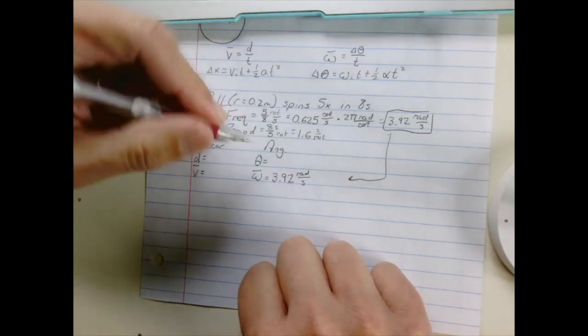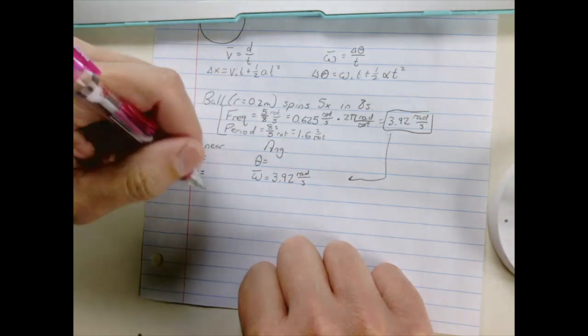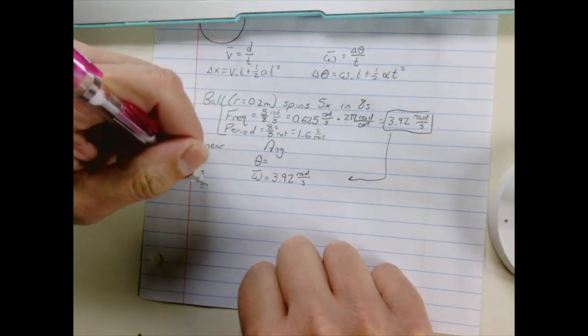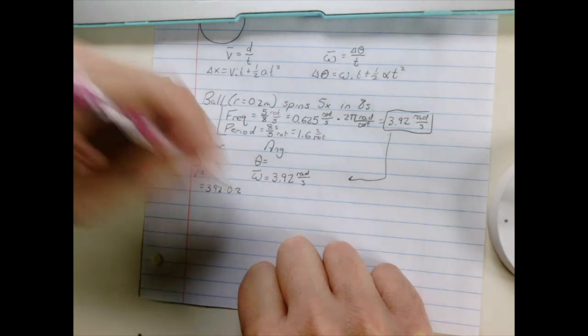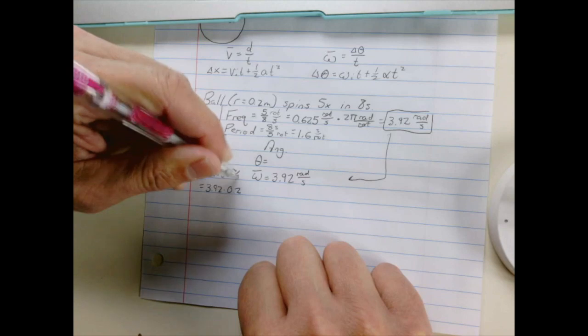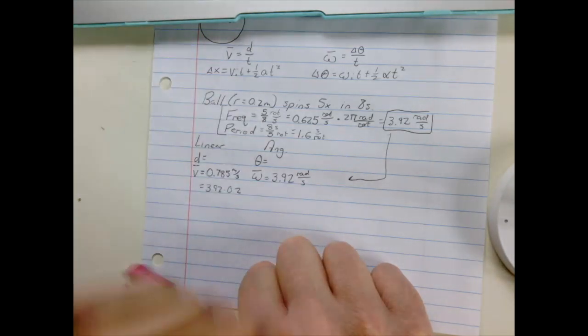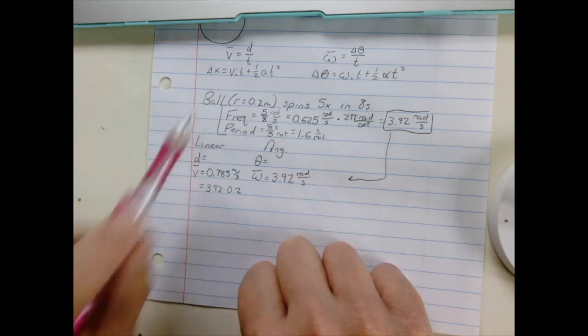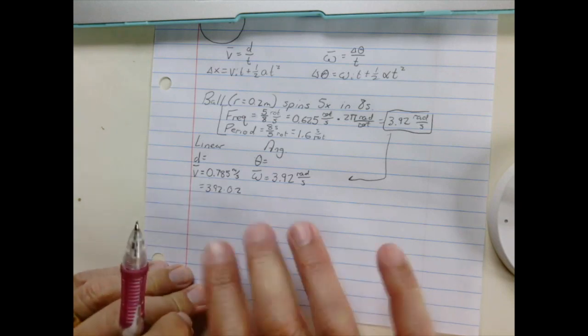Then remember, this times r gives you this. So v equals 3.92 times the radius, which is 0.2, and you get 0.785 meters per second. So we know it's going around at some angular rate, and we can figure out how far a point 0.2 meters away is going to be traveling. It ends up being 0.785.